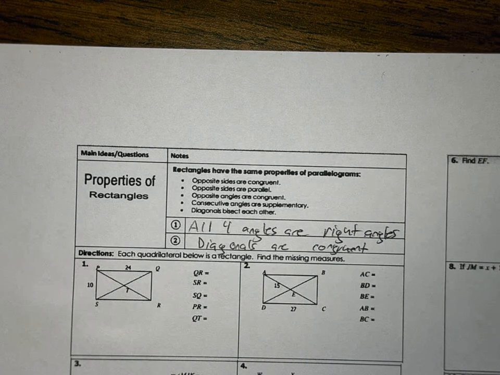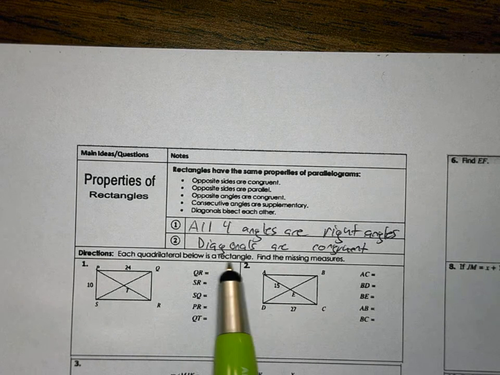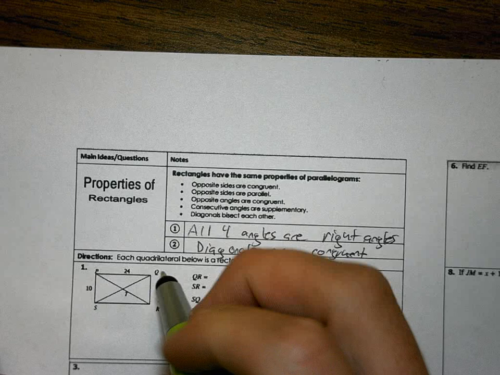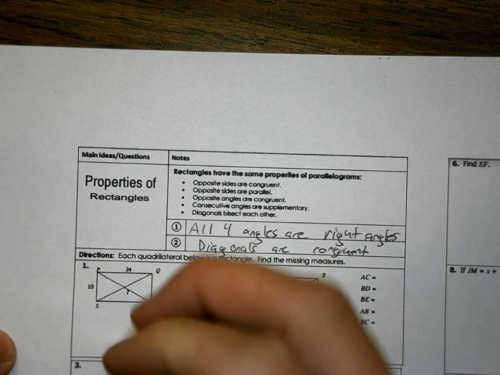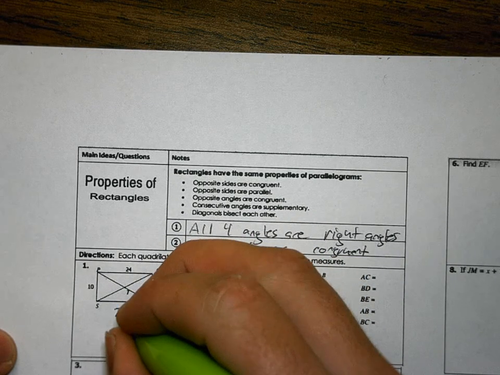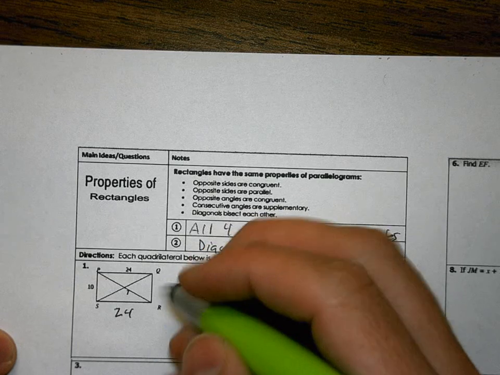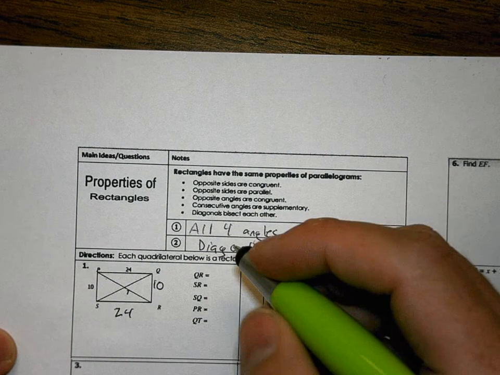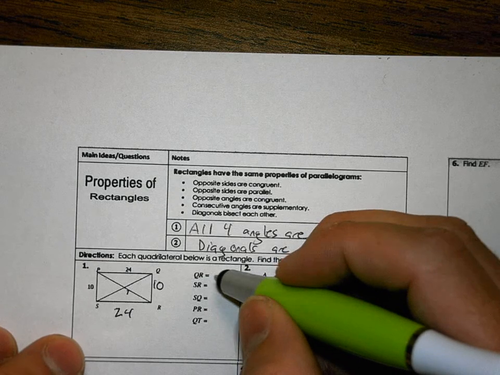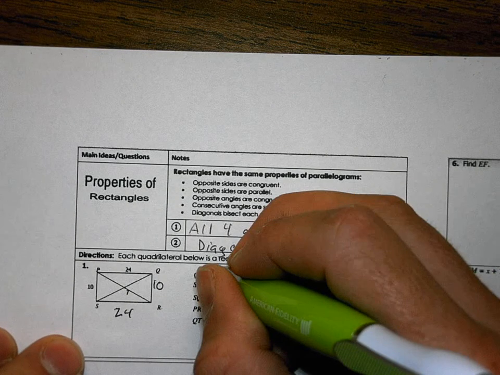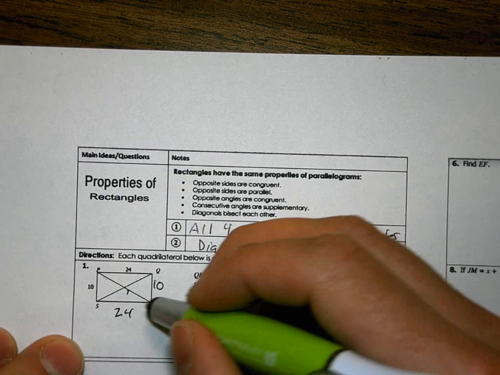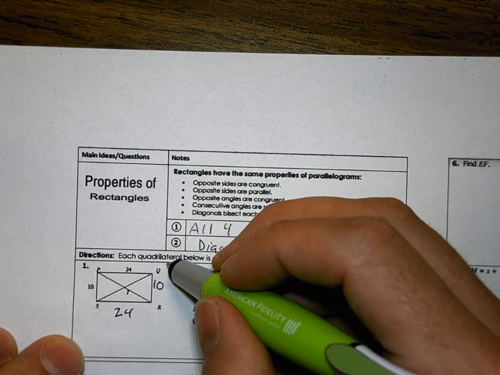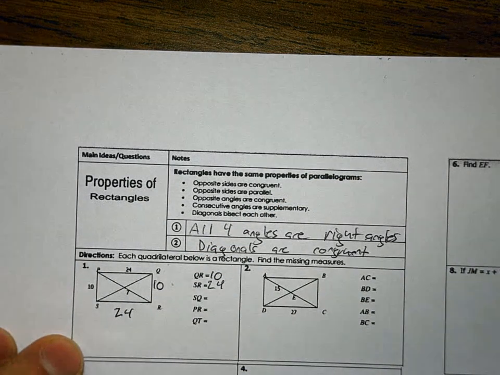Okay, so number one, example. Each quadrilateral below is a rectangle. Find the missing measures. So I like to go through and just mark everything up. If this side is 24, that means the other side is going to be 24. This side is 10, that means the other side is going to be 10. So we can answer a couple of these here. QR is 10. SR is 24. Now I need SQ. I need the diagonal length.